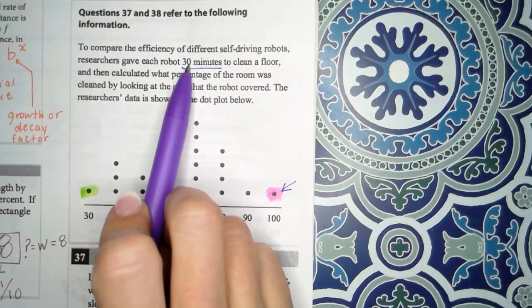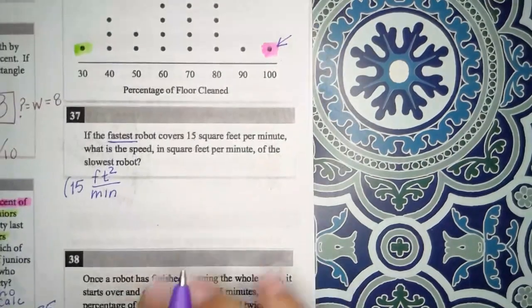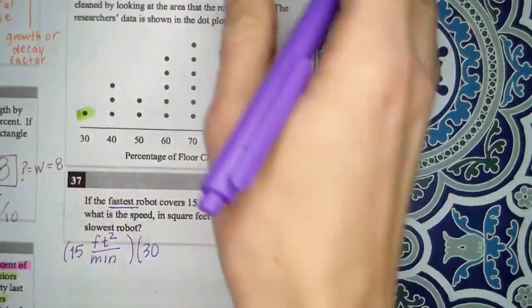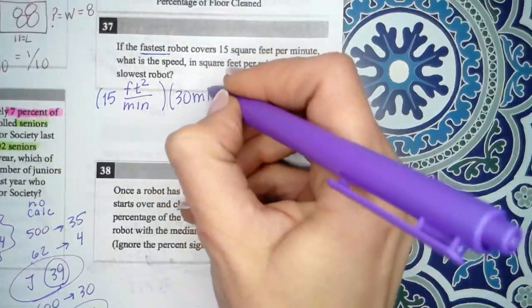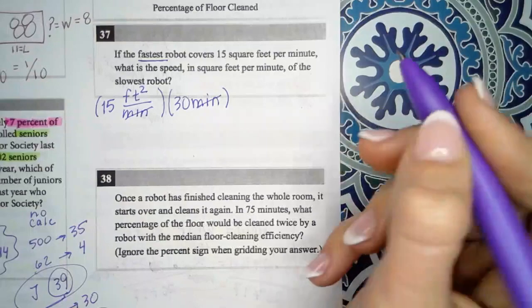How do you figure that out? 15 times 30. Now, what if you're like, I'm not sure if I'm doing the right thing. I'm just going to multiply because my gut tells me that's what I do. 15 what? Square feet per minute. There's the per fraction bar. Okay? Then times 30. What's the units on 30? 30 was minutes. What happens to the minutes? Yes, it's beautiful dimensional analysis.